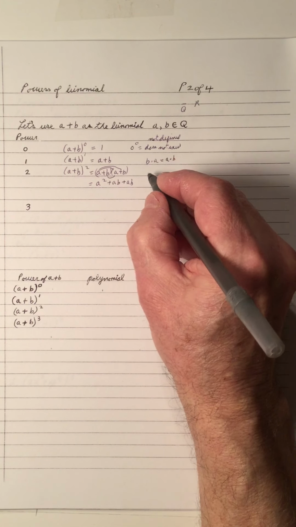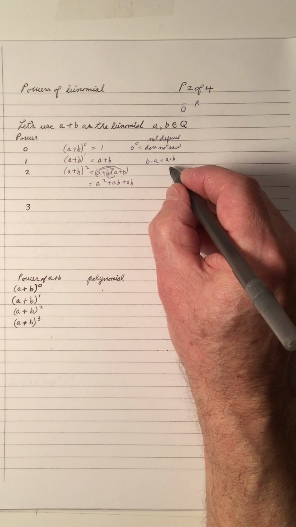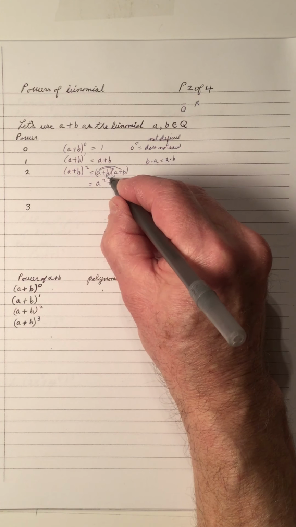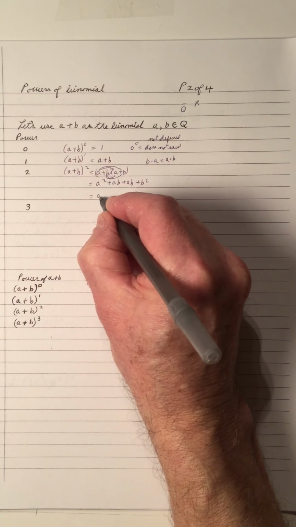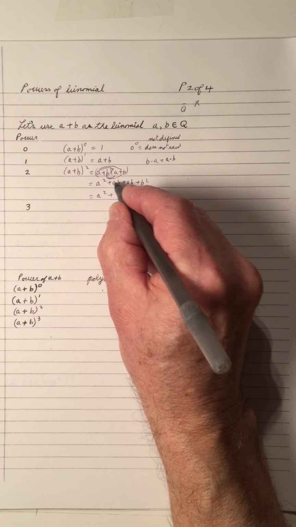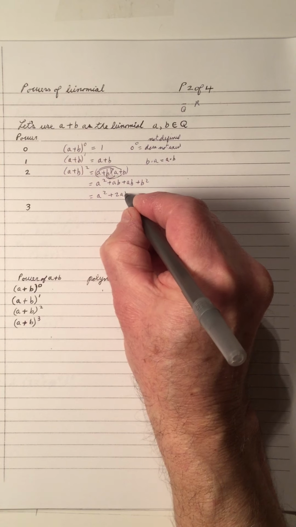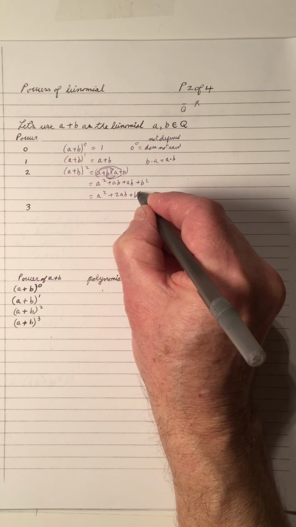You're allowed to switch them around. 2 times 3 is the same as 3 times 2. And the last is b times b, which is b squared. So that becomes a squared plus 1 plus 1 is 2, so it's a squared plus 2ab plus b squared.